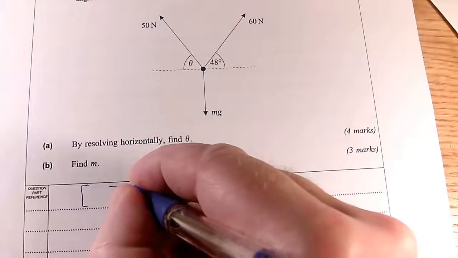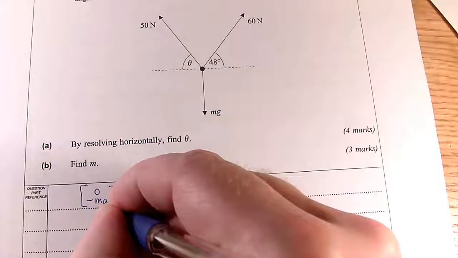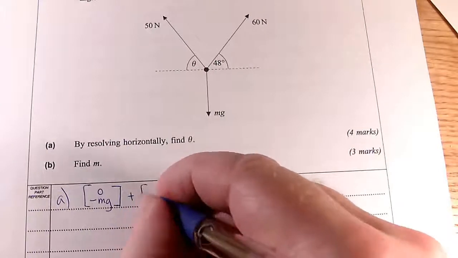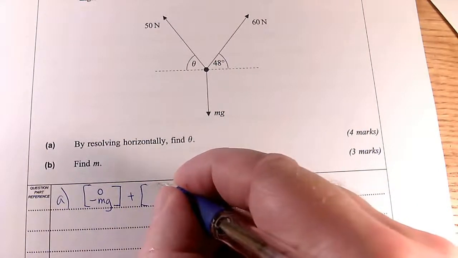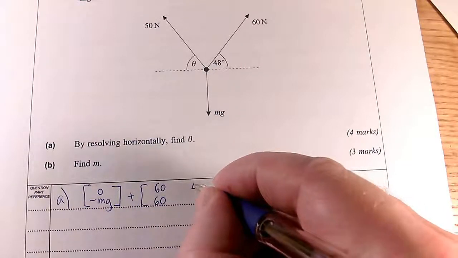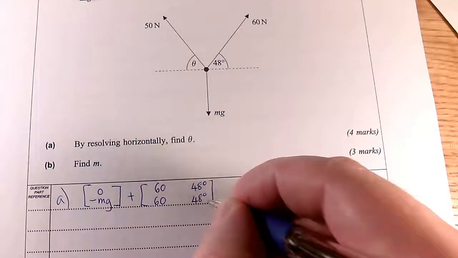So I need 3 column vectors. There's going to be one very easy one, 0 minus mg. Okay, this is part I am doing, plus 2 more forces that need resolving. So there is a 60 Newton force, with an angle of 48 degrees. Okay, let's resolve that one.